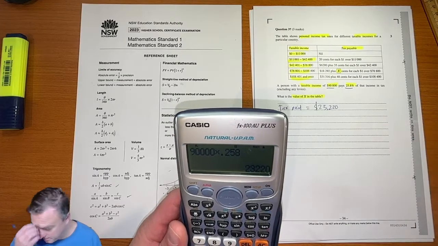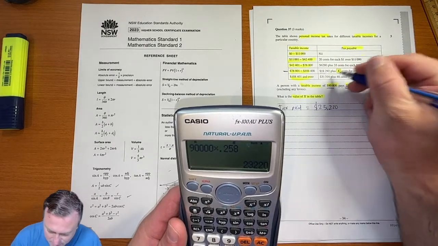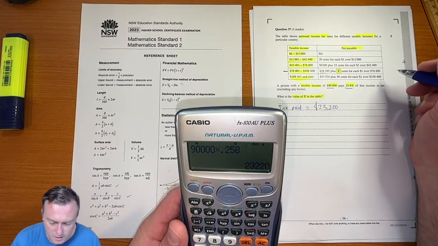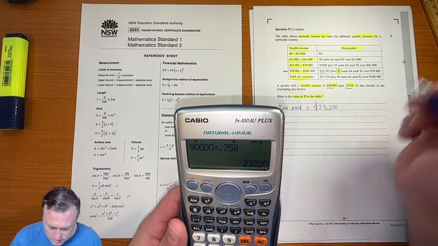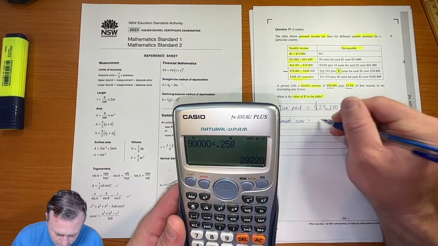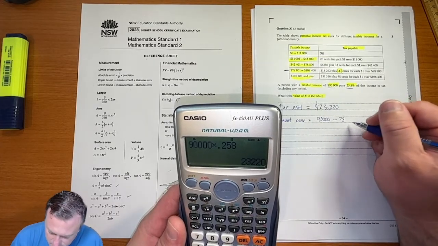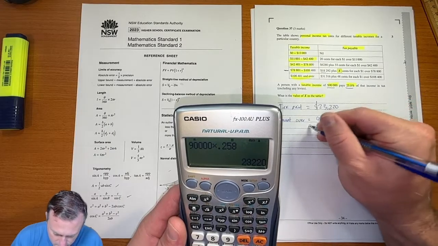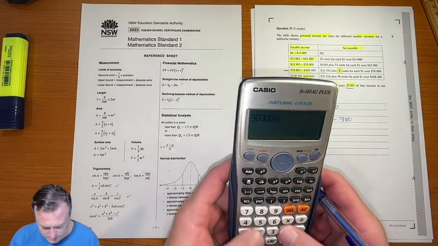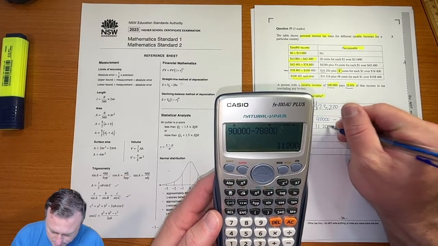So what bracket are they in? So if they've earned $90,000, they're in this bracket. So then this is the rule. So they're paying this much tax plus X cents for every dollar over $78,800. So amount over is equal to $90,000 minus the $78,800. So $90,000 minus 78,800 gives us 11,200.